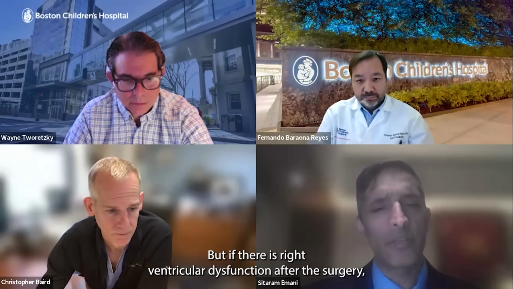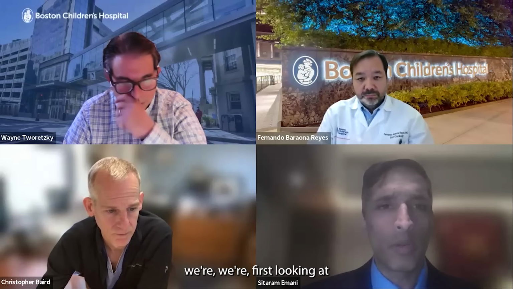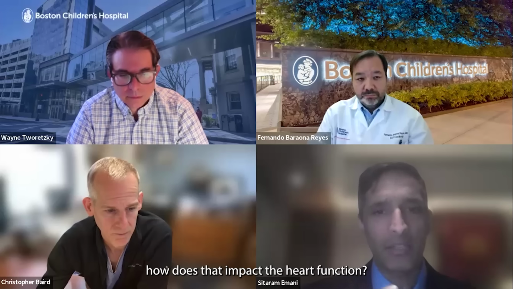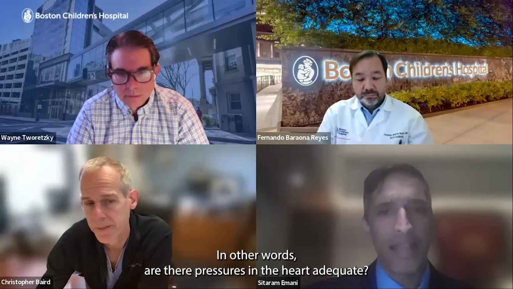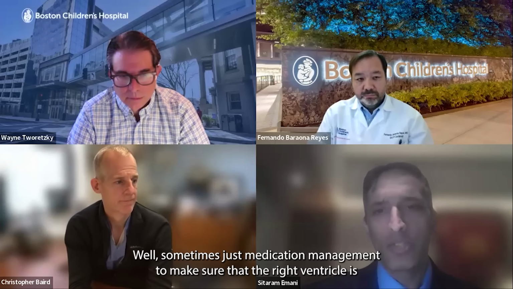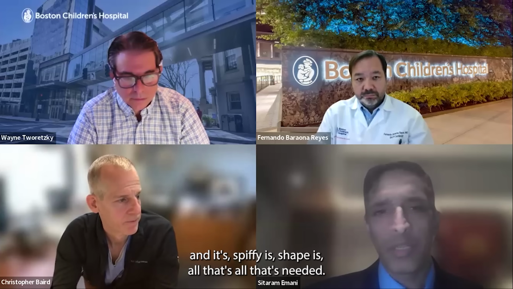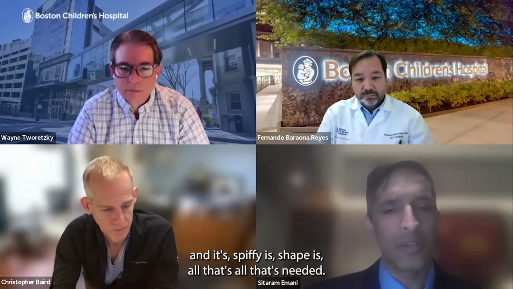But if there is right ventricular dysfunction after the surgery, we're first looking at how that impacts the heart function. In other words, are the pressures in the heart adequate? Is the heart otherwise functioning well? Sometimes just medication management to make sure that the right ventricle is in its optimal shape is all that's needed.